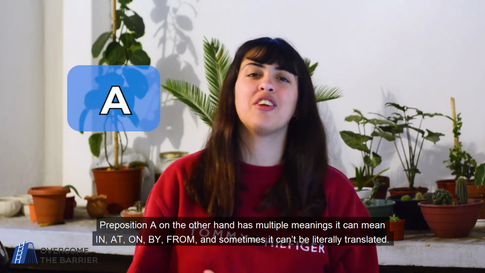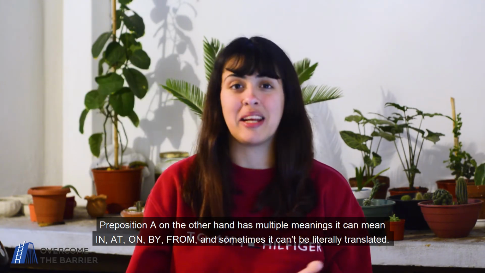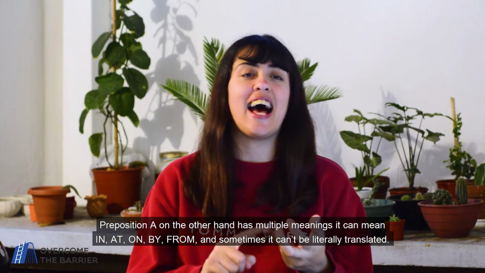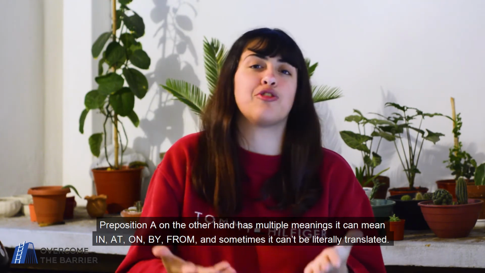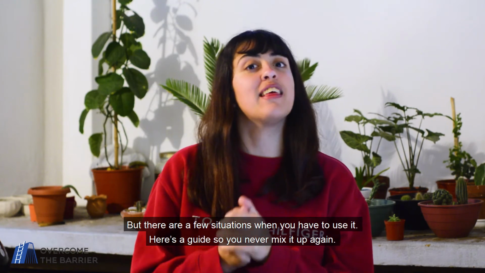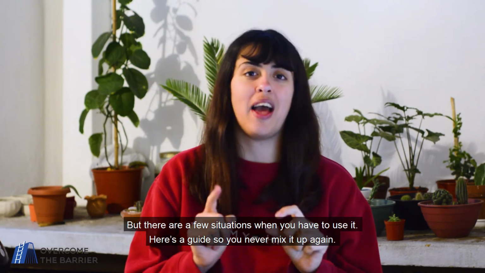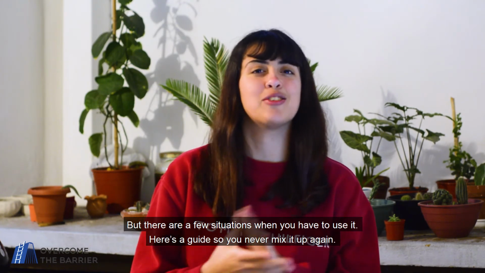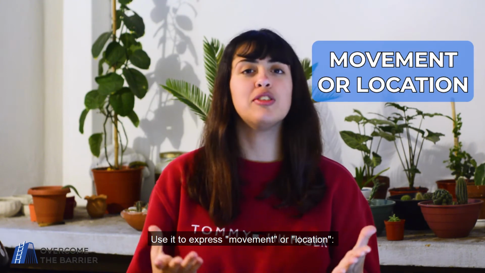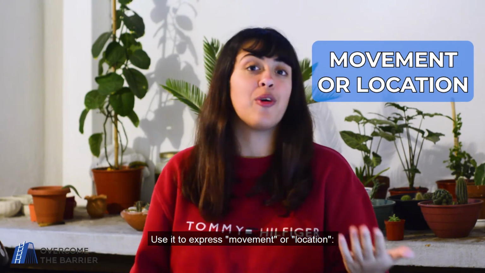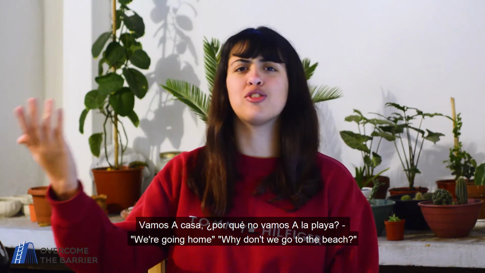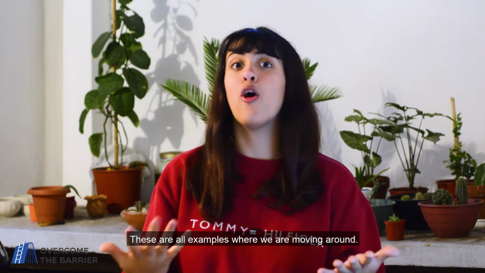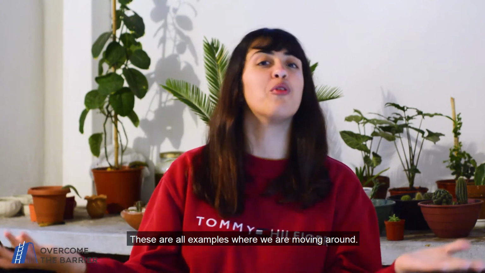Preposition a, on the other hand, has multiple meanings. It can mean in, at, on, by, from, and sometimes it can even be literally translated. But there are a few situations when you have to use it. Here is a guide so you never mix it up again. Use it to express movement or location. Vamos a casa. ¿Por qué no vamos a la playa? These are all examples where we are moving around.